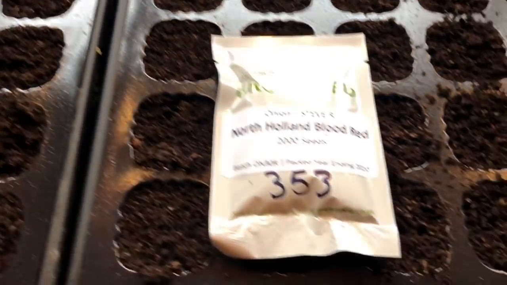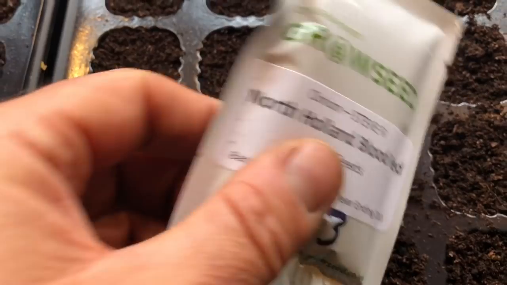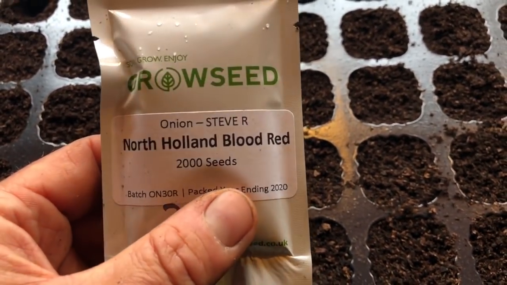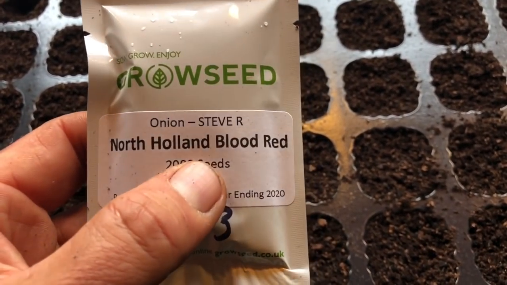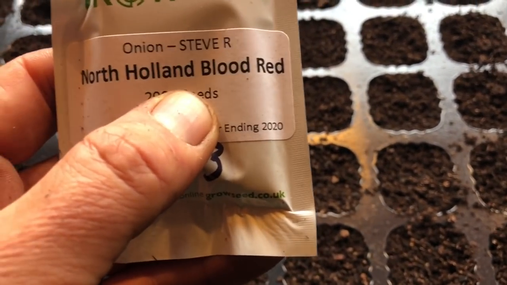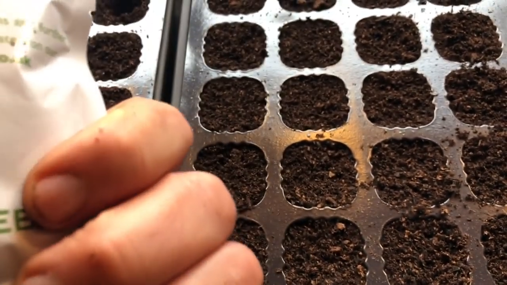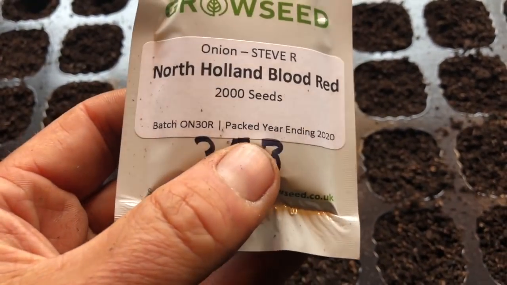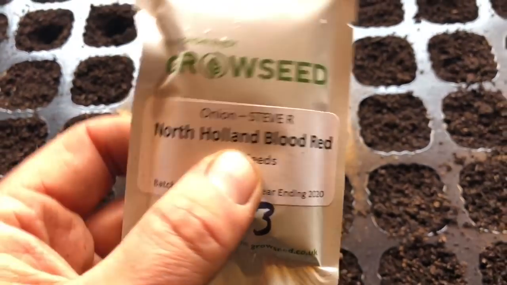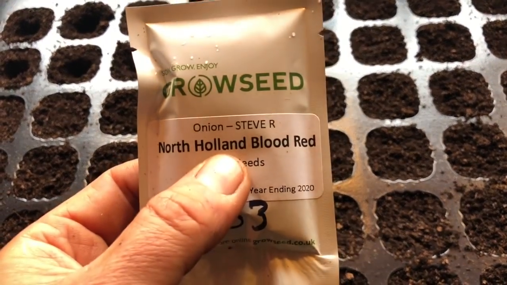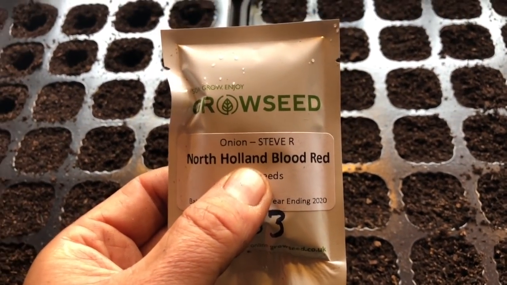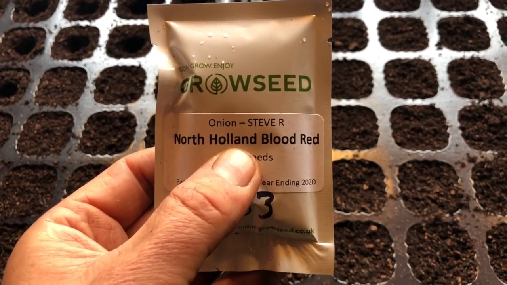And I'm going to sow North Holland Blood Red. I've already got a lot of White Lisbon and a lot of Stir on, but I really like these red spring onions. They're super mild over winter. They get a little bit stronger the more mature they get. You can grow them as a bulbing onion, but obviously I'm just growing them as a spring onion at this time of year. So this is about it now. You can't really sow them much later than this.